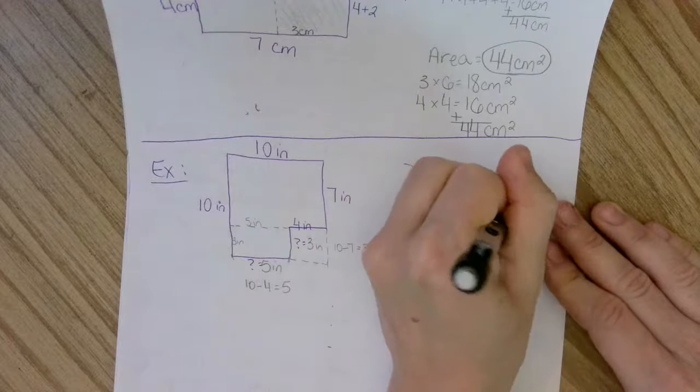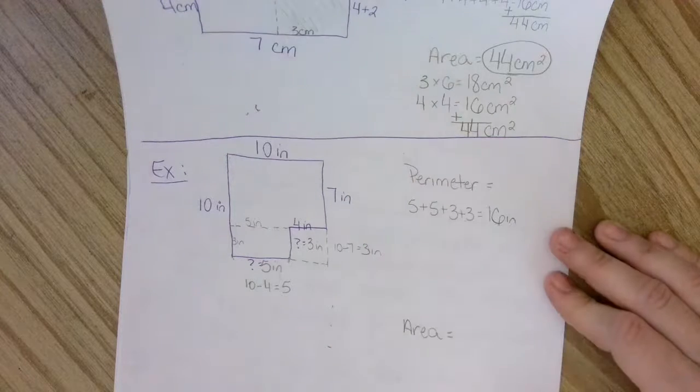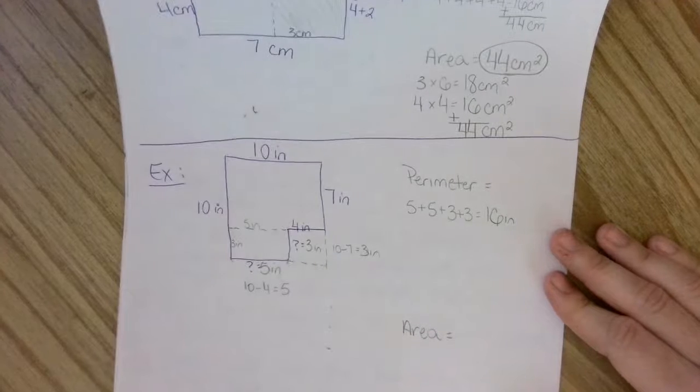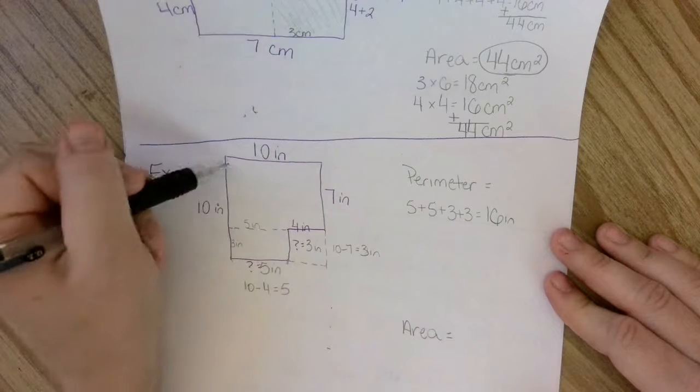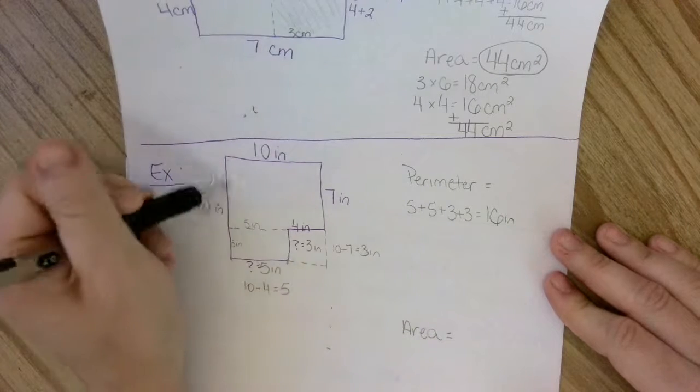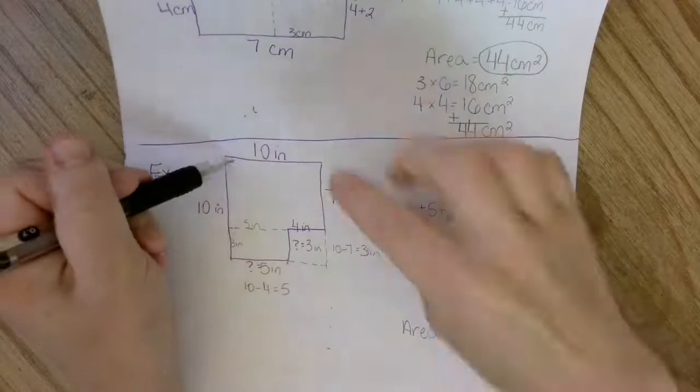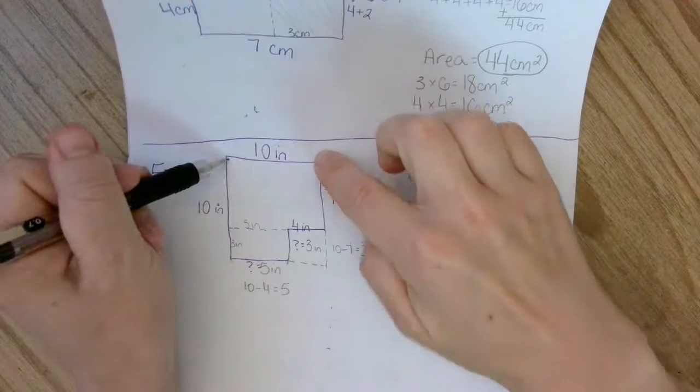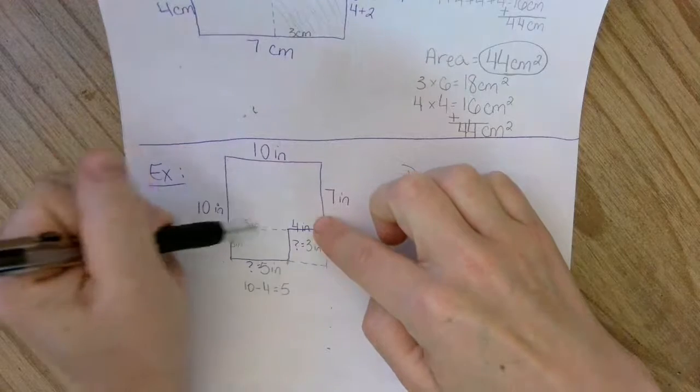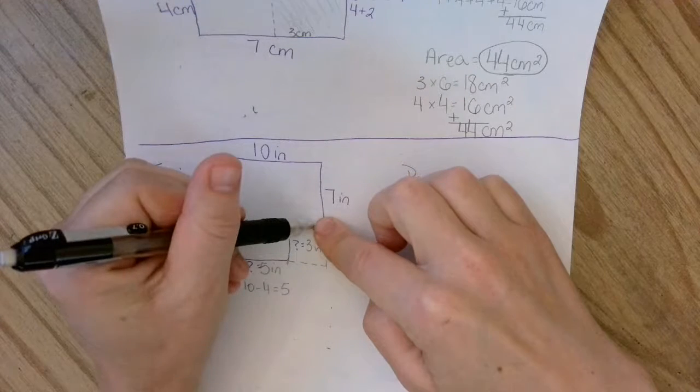And I get 16 inches for the first shape. Then I'm going to get the perimeter of this top half right here. So I know that this is 10. So this whole piece is going to be 10.